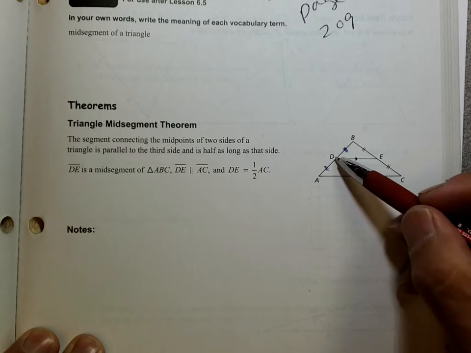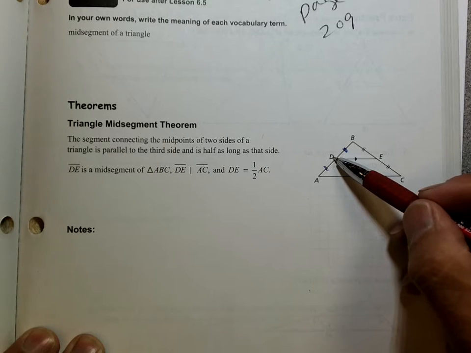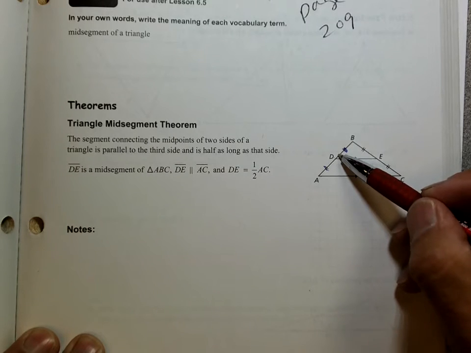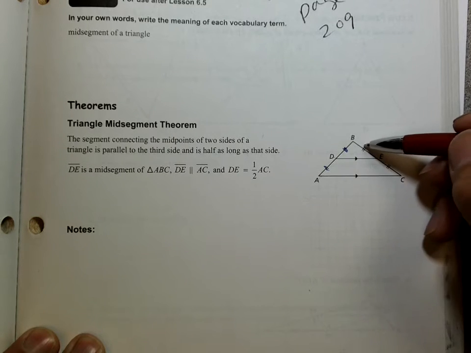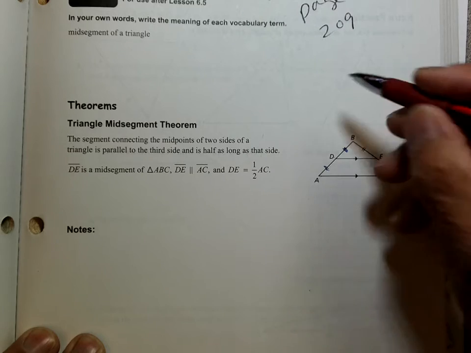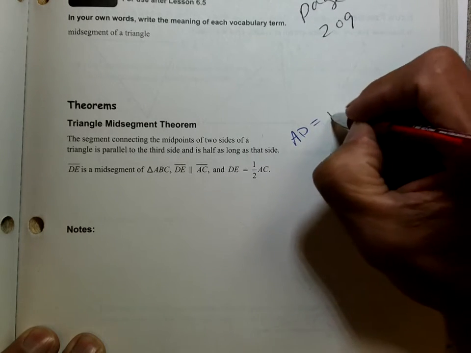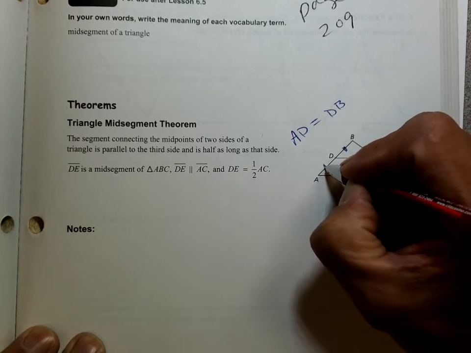So we know that D has to be right in the middle, okay? Because if that's equal to that, D must be a mid-segment. Does that make sense? And the double dash says that this side is equal to this side. So we know that, in this case, AD must be equal to DB because of the little dashes on this segment.